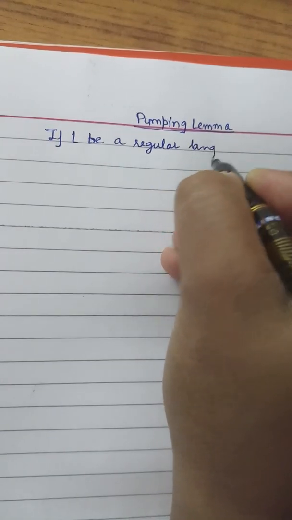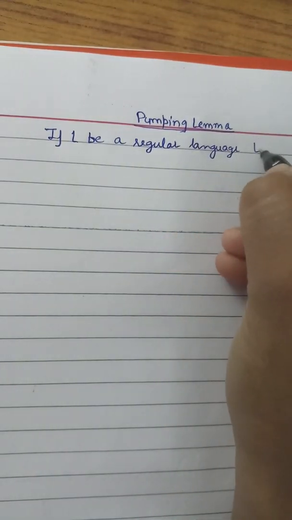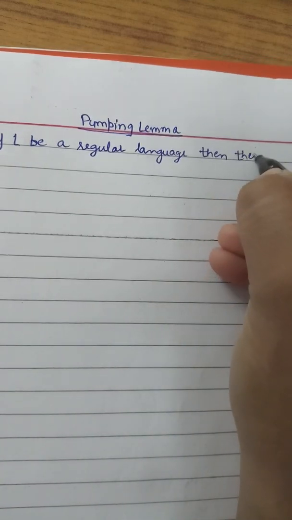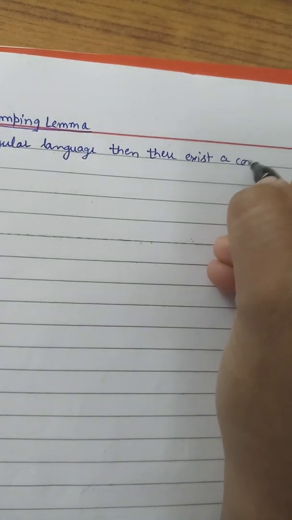Pumping lemma. It is used to identify whether a language is regular or not. So, if L is a regular language, then there exists a constant n.